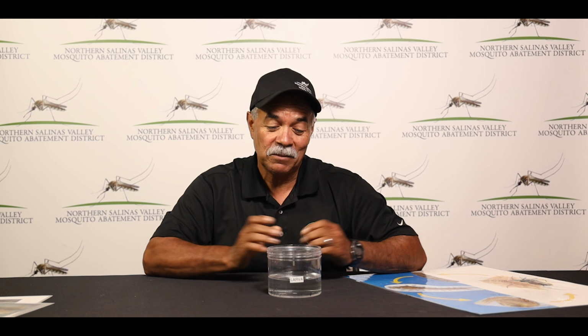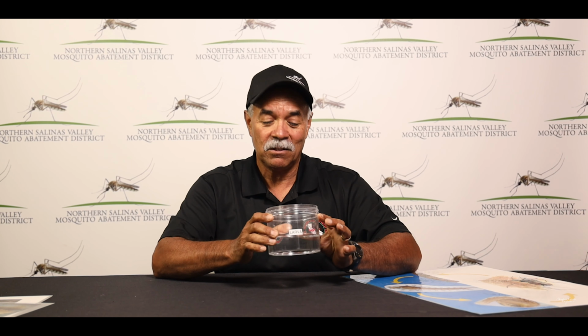So last week we talked a little bit about egg rafts, and one of the things I forgot to mention to you is that the egg rafts I had were actually from the Culex species. So we're going to continue talking about mosquito larvae, which are Culex, because that's what I have in this container here.